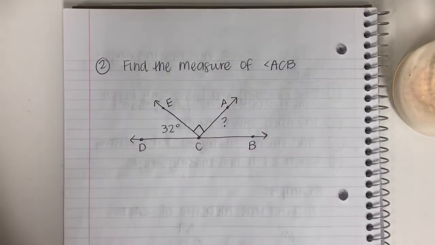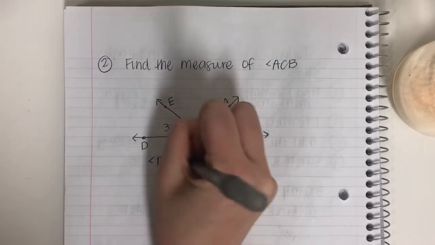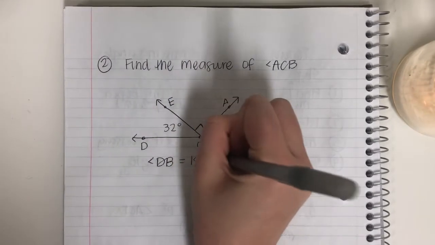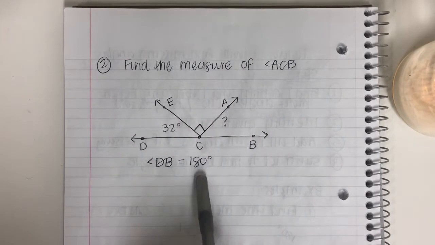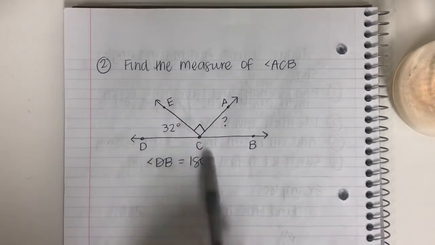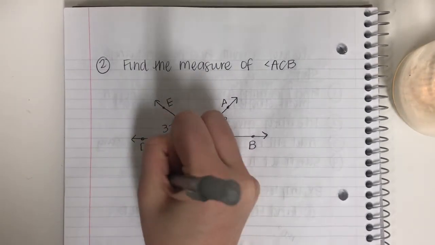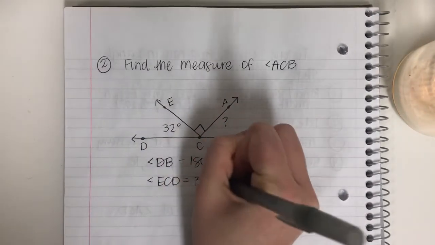Okay, so let's take a look. What are our benchmark angles? From D to B, that is 180 degrees. So this angle plus this angle plus this angle is going to equal 180. They give us ECD is 32 degrees.